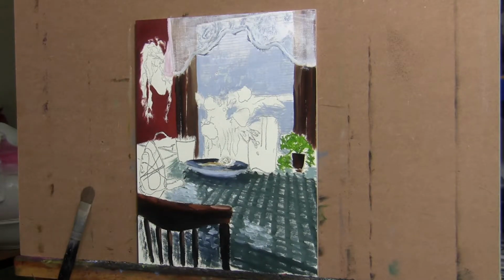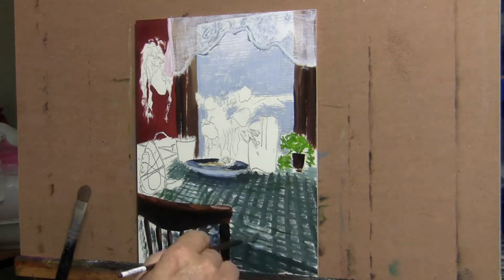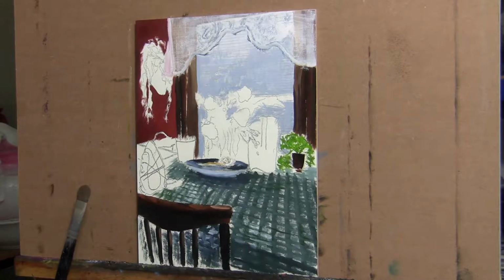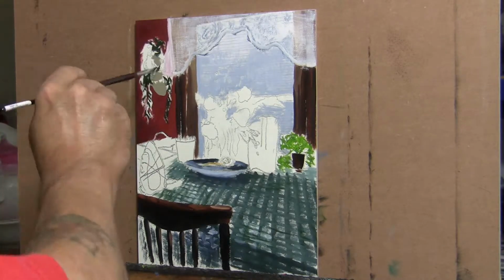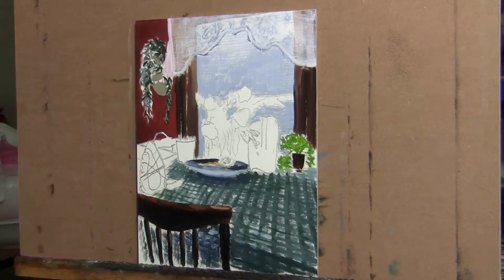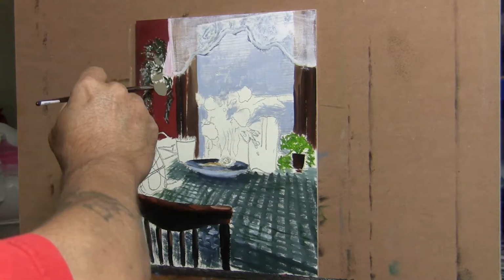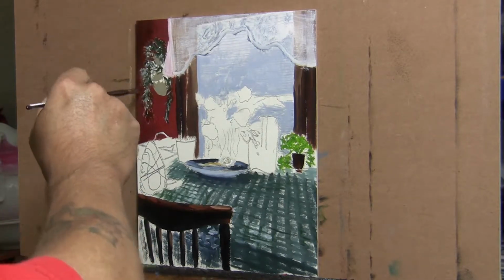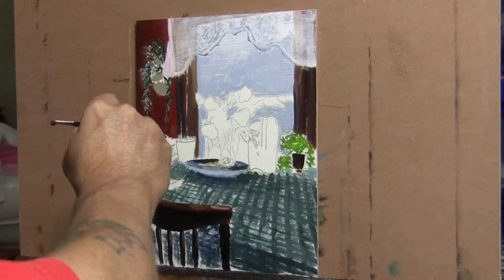So again, I'm working on the tablecloth. There was a lot of striping on the tablecloth, but as you can tell, I really don't get too involved in the details, and yet it still looks like a cross pattern on the tablecloth. That's because you just try to create the illusion of detail within the cloth without actually putting it in there. And that's something that I've been working on throughout my painting, that I try to get a looser effect.